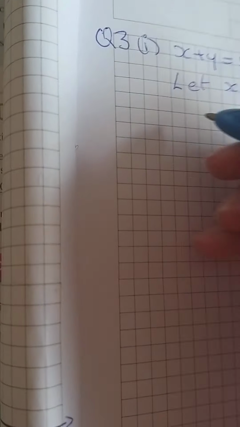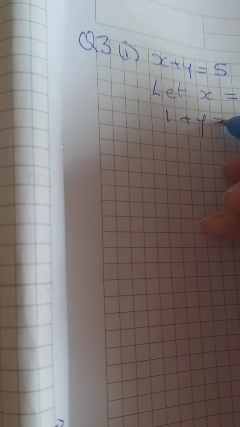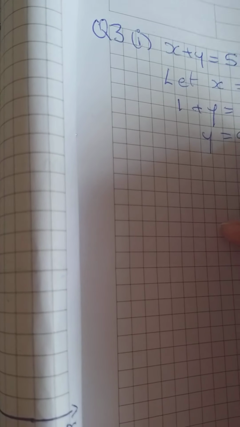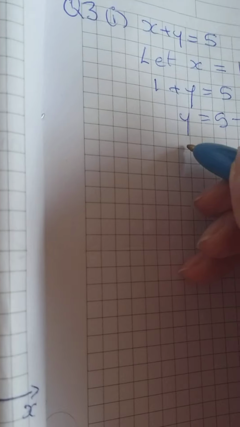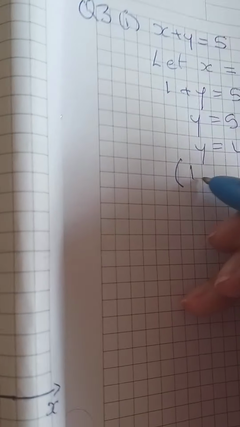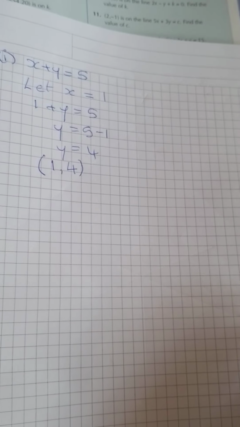Right, so we're subbing in for x. So 1 plus y is equal to 5. Y is equal to 5 minus 1. Bring over the 1, it becomes a minus. Y is equal to 4. So when x is equal to 1, y is equal to 4. So that's our first point done.